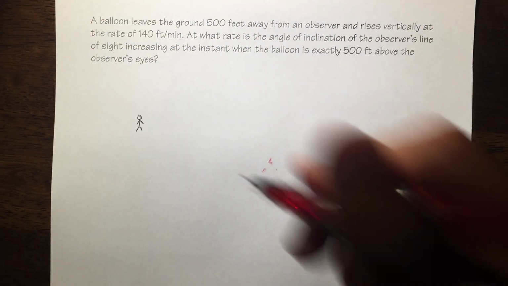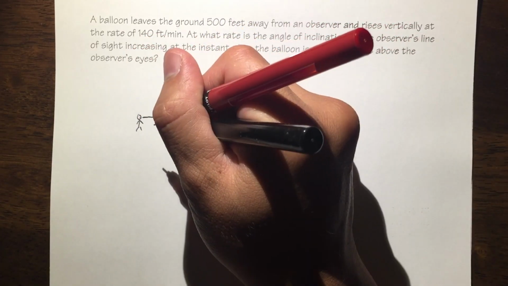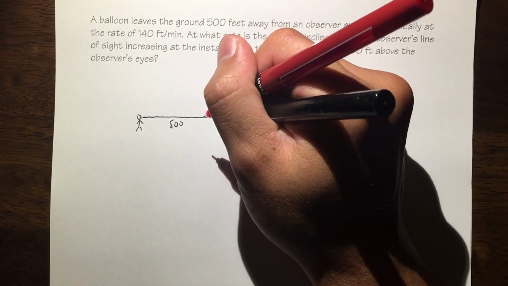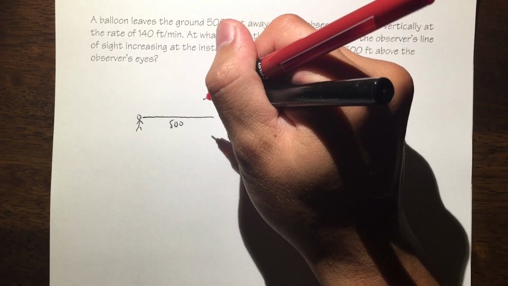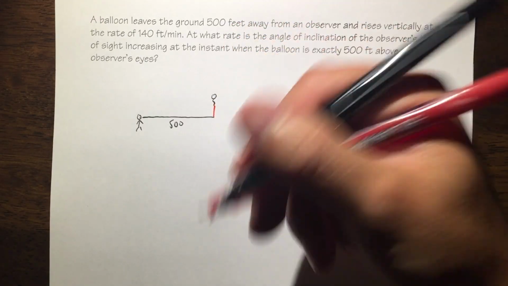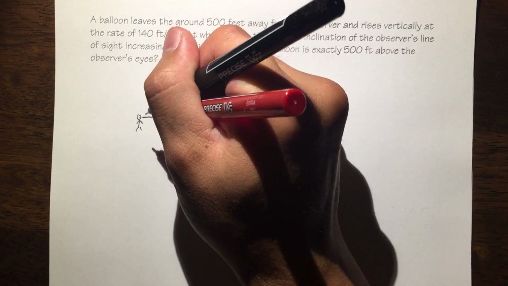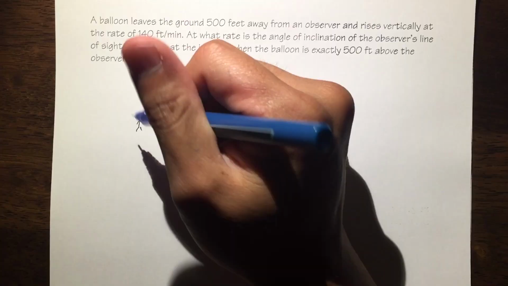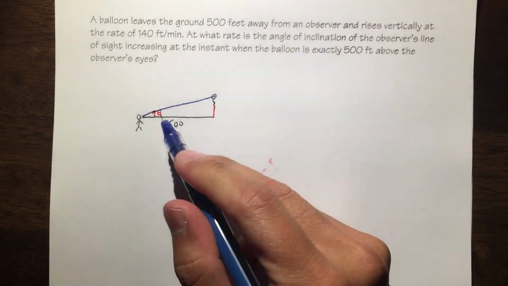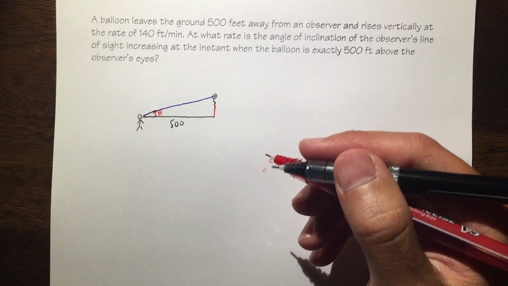And then 500 feet away, that's the balloon, so I'm just going to put like this down, and this distance is always going to be 500, so let me just put that down. And then of course you have the balloon that's going up, so let me just first draw the balloon right here, and I will just label this part as the part that the balloon is going up. We also want to keep track of the angle, so I'll just call this angle theta. Of course, from the eye directly to the balloon is the line of sight, right? Okay, so this is pretty much the picture.